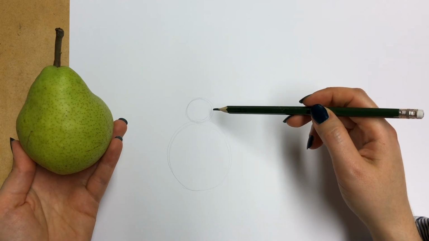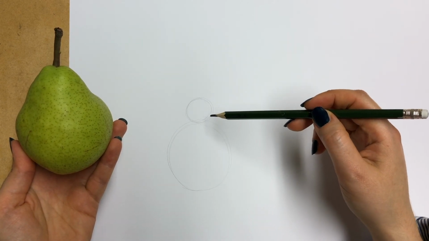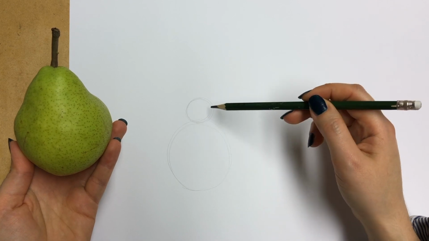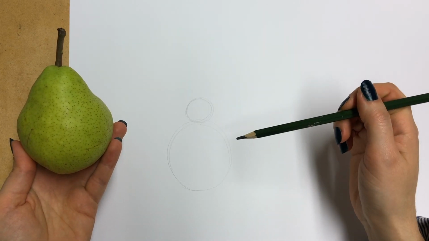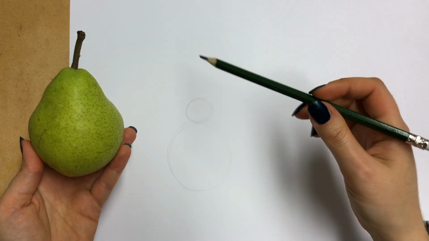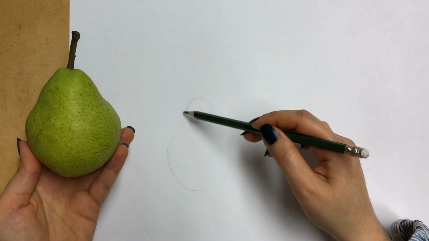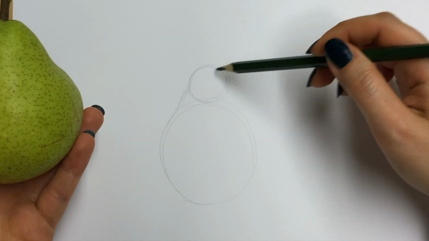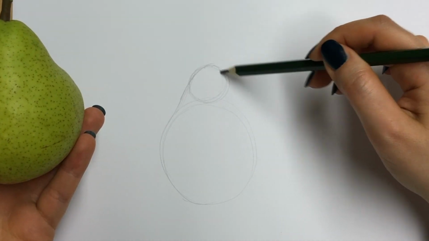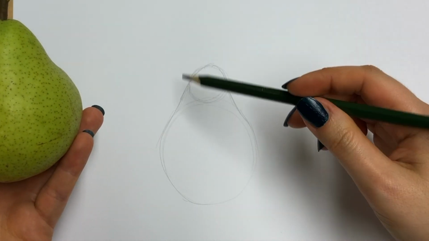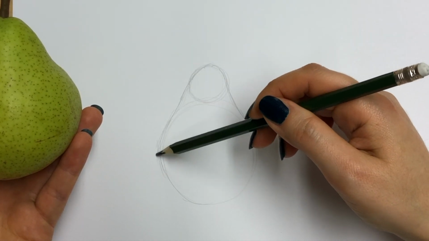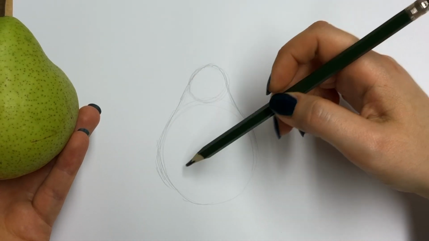In the situation of an object that needs more than one simple geometrical shape, you place these shapes that you see in the object, and then you need to join them to reveal the full shape of your object.